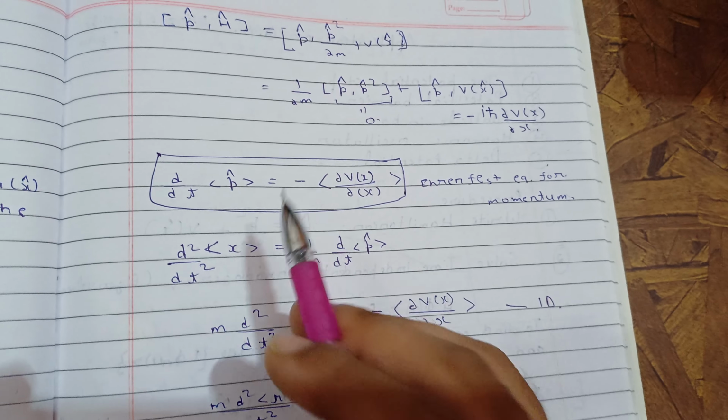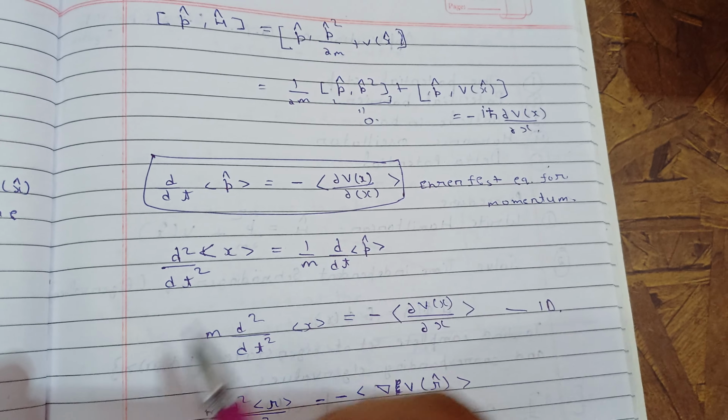So must remember these equations, very important for the questions and from the exam point of view.